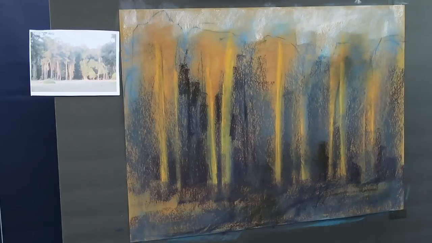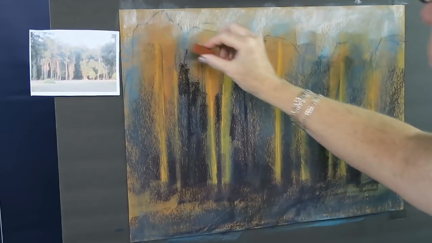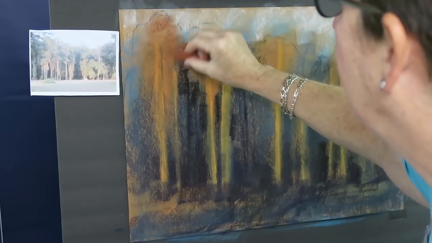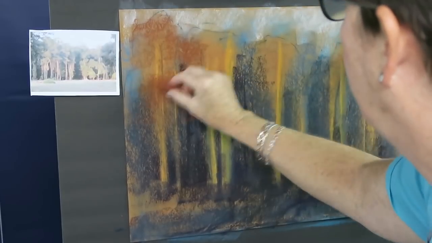All right, so now the darks are fixed in place by use of the Workable Fixative. So I'm going to go ahead and start adding the foliage masses for the trees. And when I look at them, I see that they're green trees, but because it's late afternoon, the light is warm, it's got an orangey glow to it, then the leaves take on an orangey feeling and they actually look kind of bronze. They don't really even look very green anymore. So before I go into the green, I'm going to start with an orange, a burnt orange.